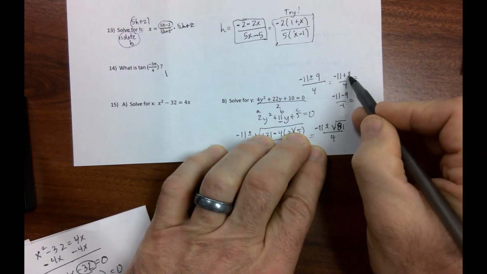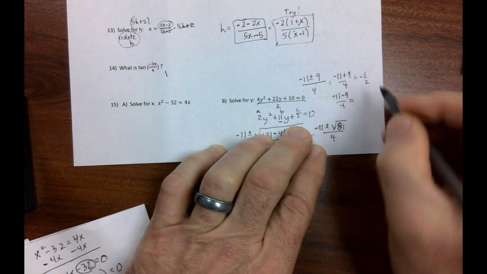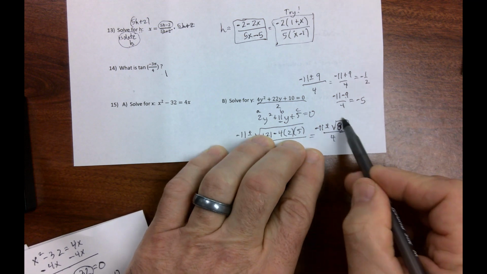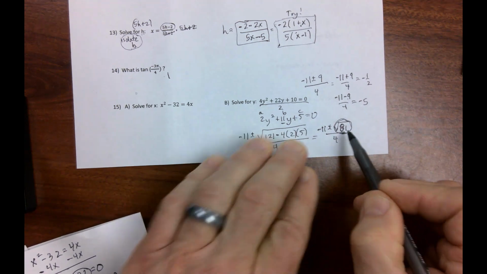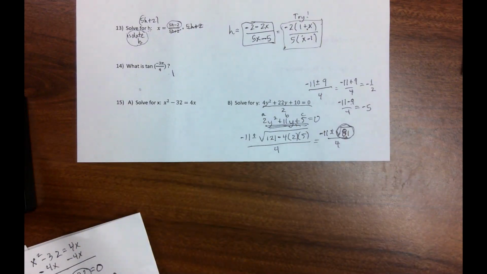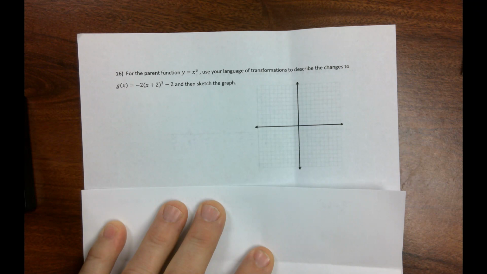Well, this is negative 2 over 4, which is negative 1/2. This is negative 20 over 4, which is negative 5. Now, when you get a perfect square root like that, that's telling you that this is factorable. So we could have spent some time factoring that, but we didn't. All right. Okay, number 16.